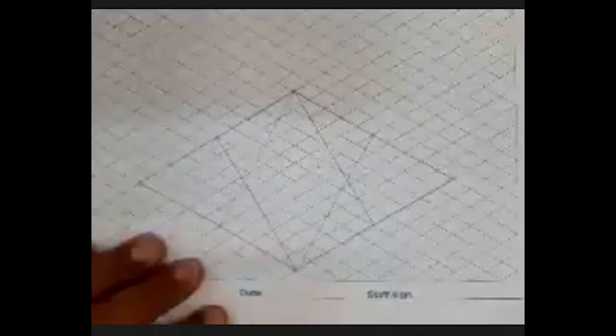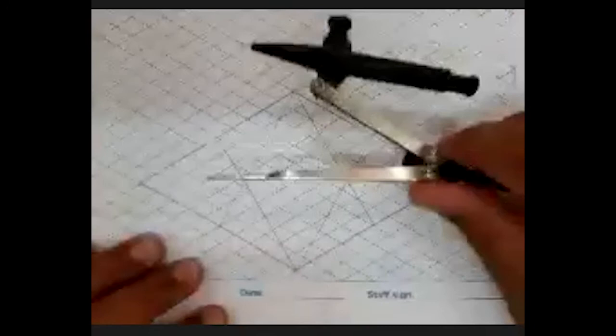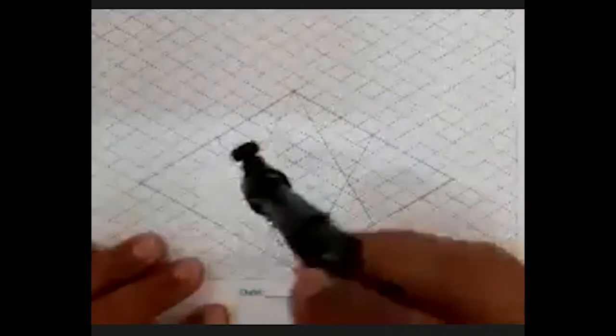Okay, once I have done this, now with the help of the compass, I take the line I have drawn as the radius.